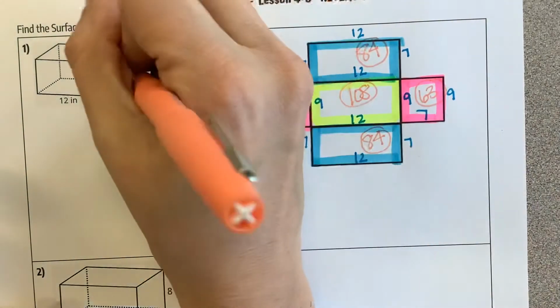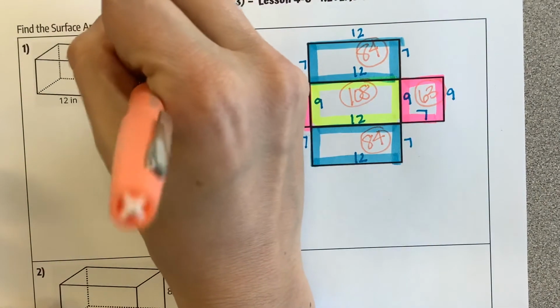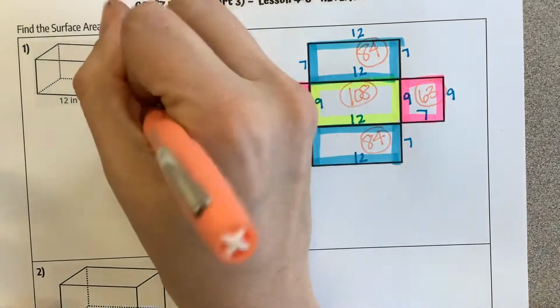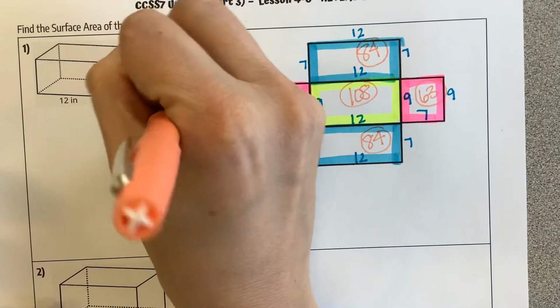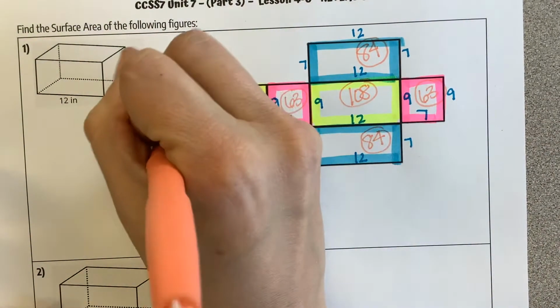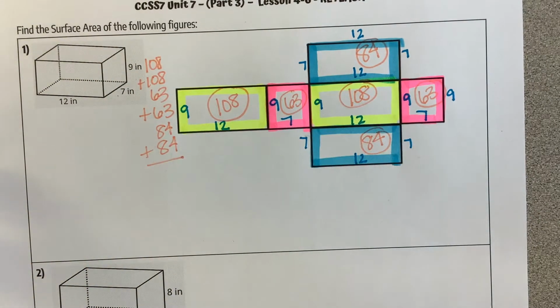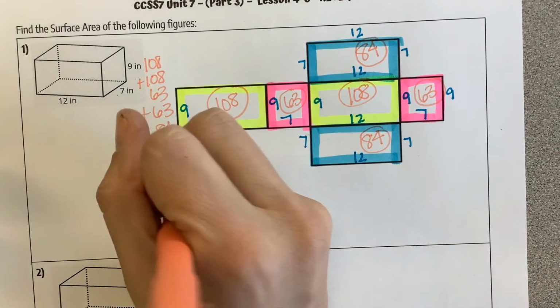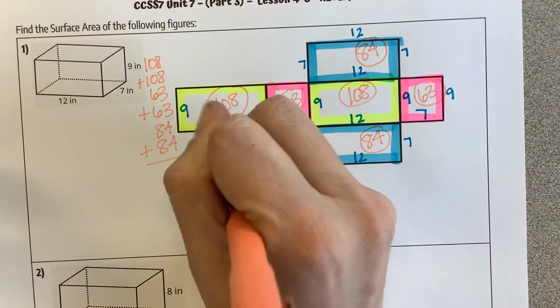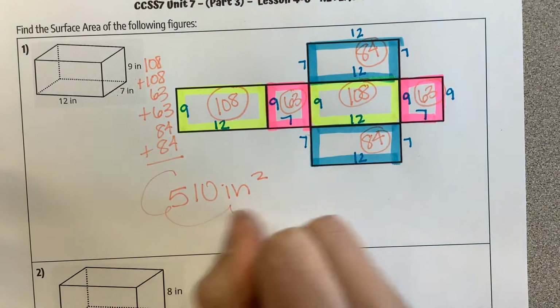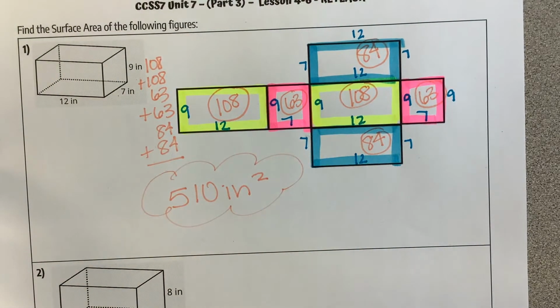So when I'm adding these, I have a 108 and another 108. I have a 63 and another 63, and I have an 84 and another 84. So I add those together on my calculator, and I get a total surface area of 510 inches. Remember, it's squared because it's area. It's two-dimensional. The net is flat.